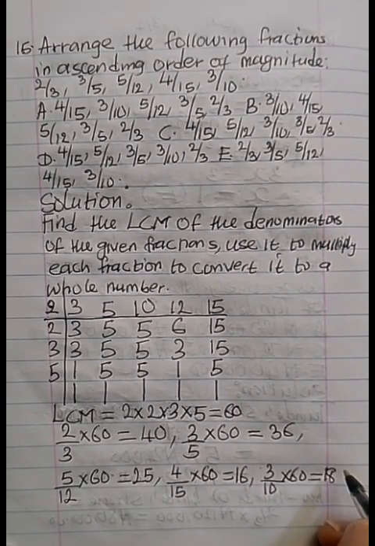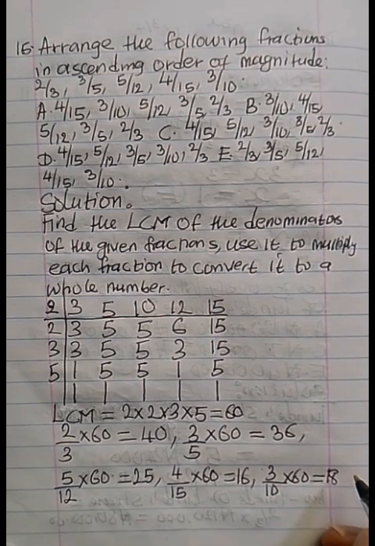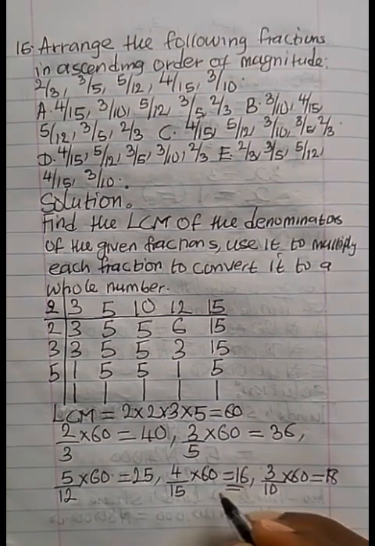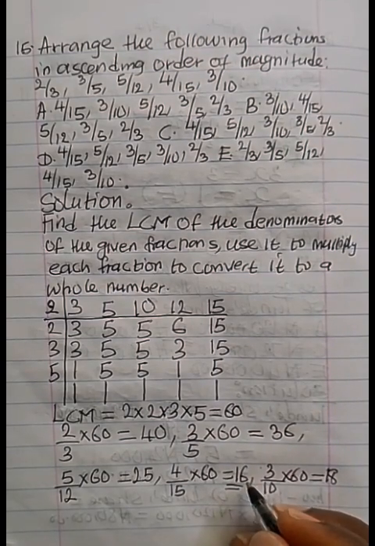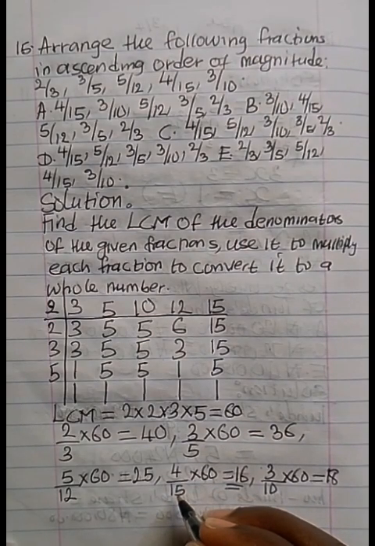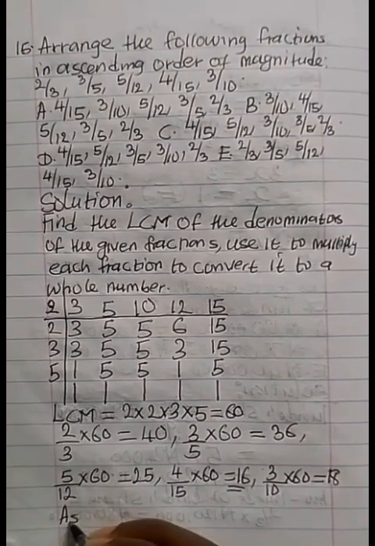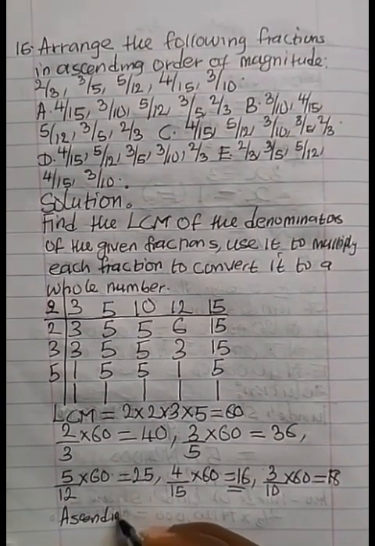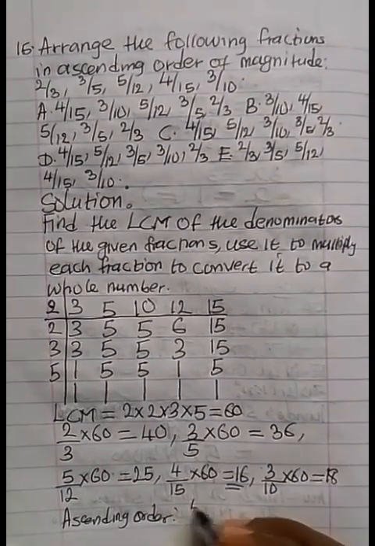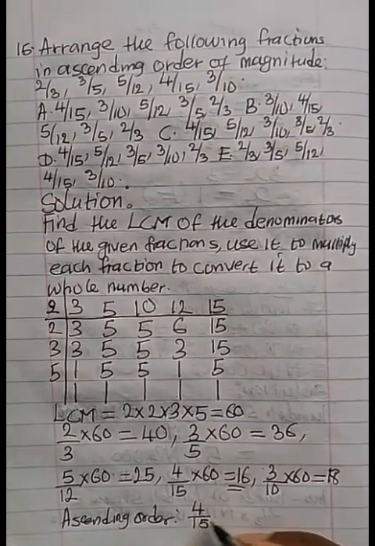For us to arrange in ascending order, which is increasing order, we are going to consider the lowest whole number, that is 16. The fraction that gave 16 is 4 over 15. So, ascending order: we have 4 over 15.